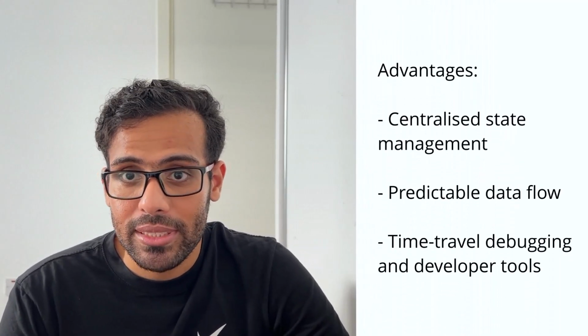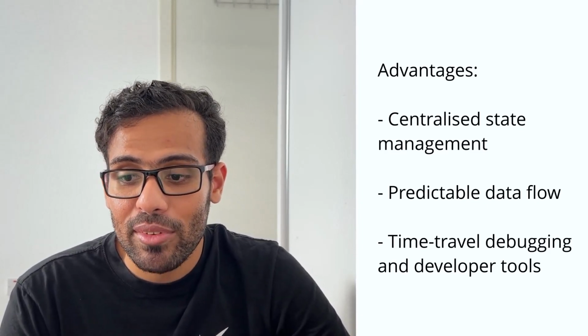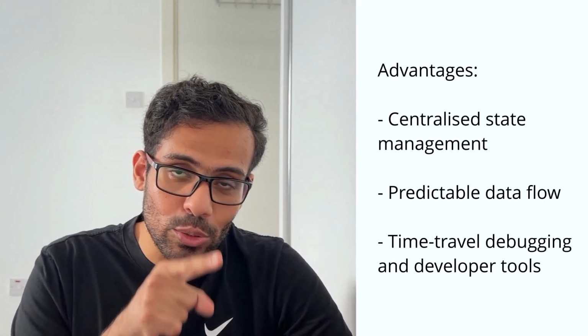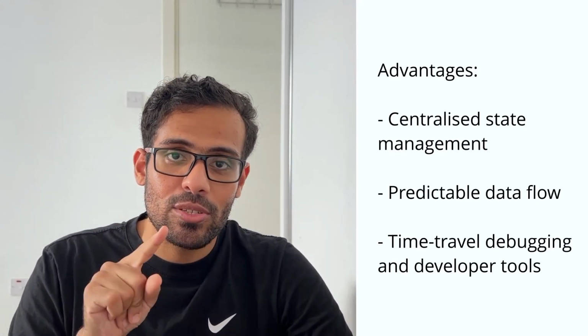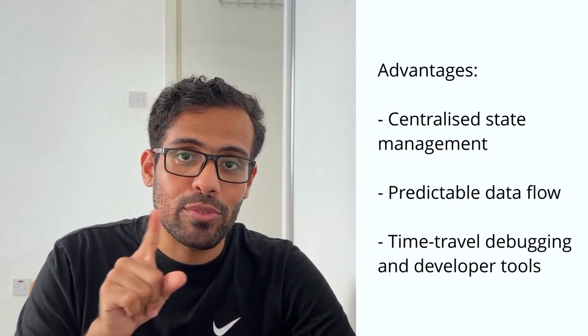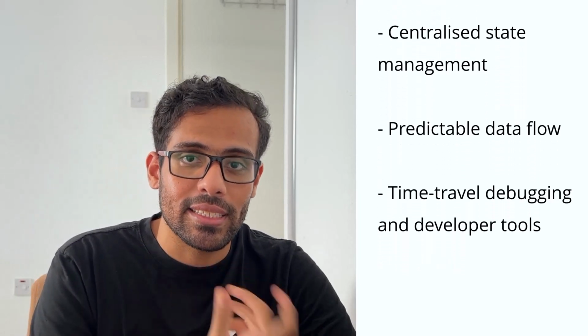Three advantages of adding Redux on top of your React application: centralized state management, predictable data flow, and time travel debugging and developer tools. Now, this is thanks to the unidirectional data flow. Since it's unidirectional, you can always trace it back and find what the application behavior or state was at a certain time.